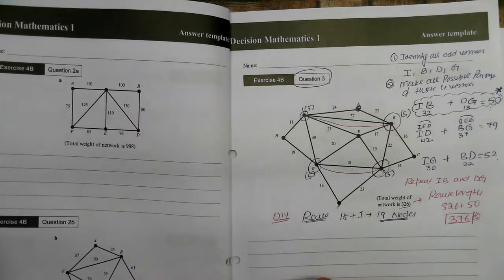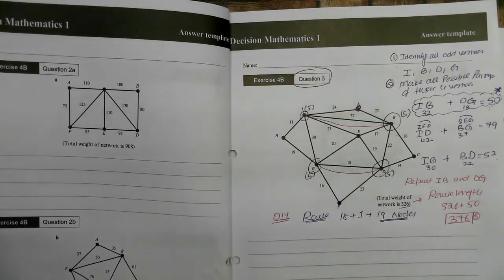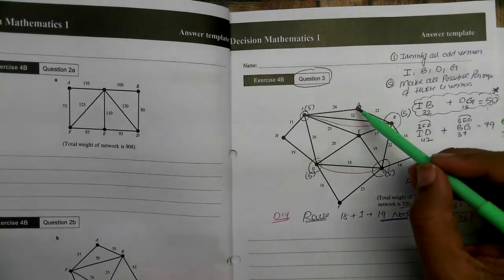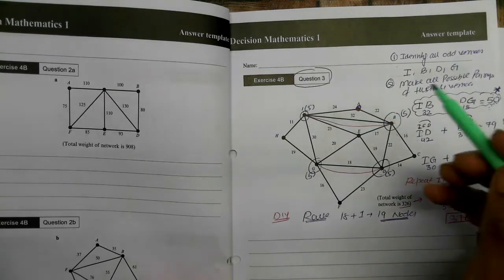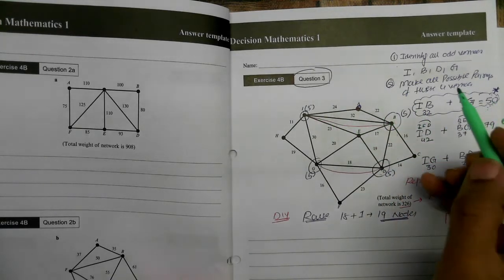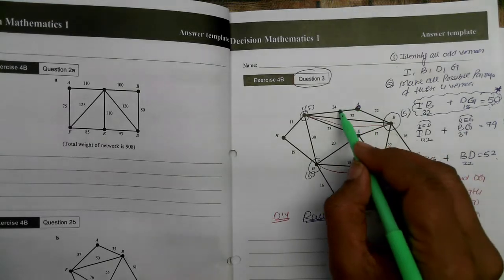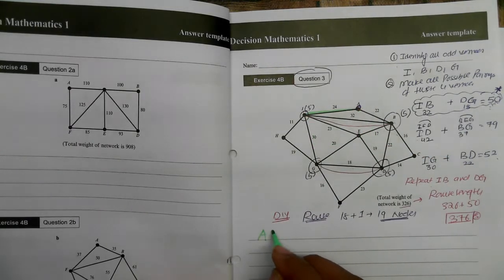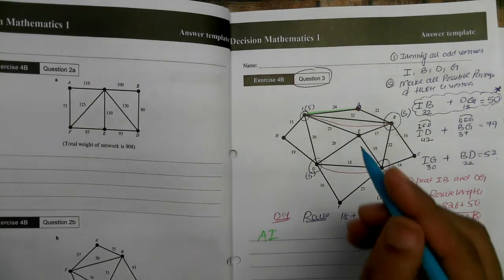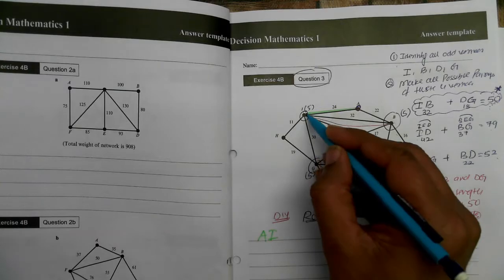I will use pencil if I have it, or a different color pen. Let's take a different color pen. Let's be brave. Okay, so I'm going to go from A, and I can go from A to I or A to B. I know if I go from A to I, I have to come back from B. So let's start. Okay, people, A to I. I'll keep writing there as well, A, I. So that's why I use pencil. It will be better if I can do that.